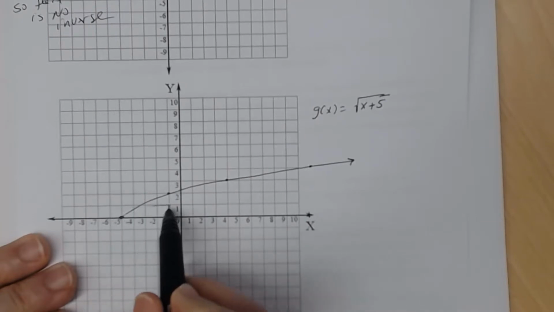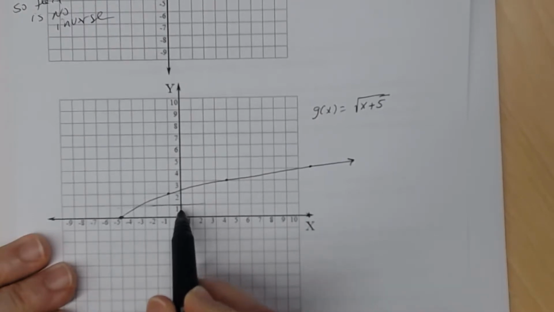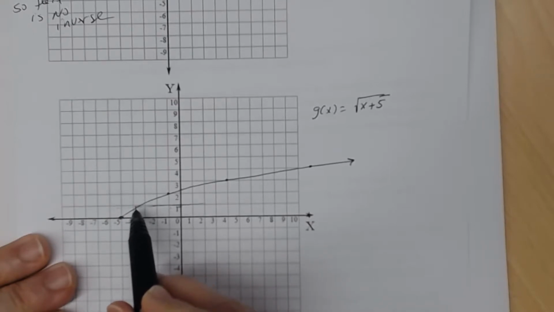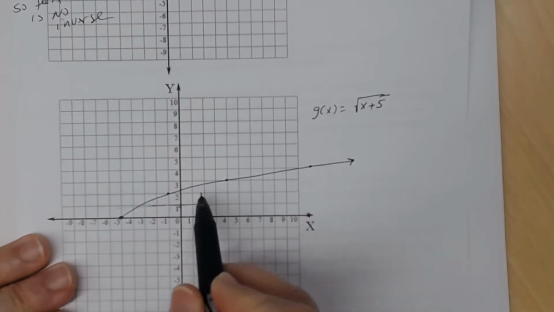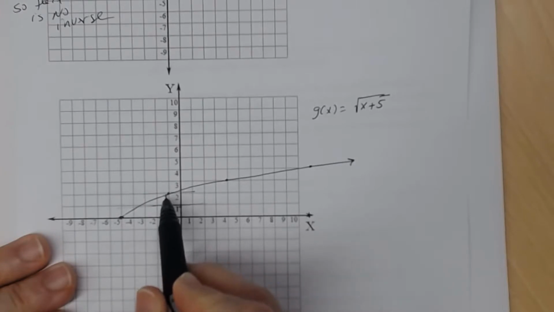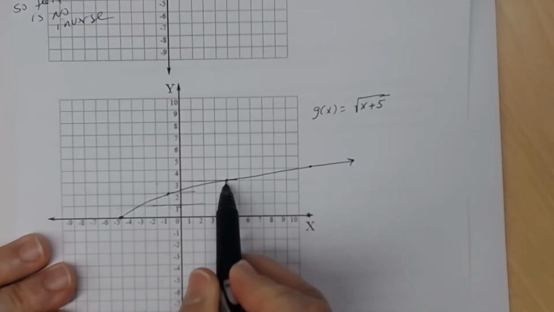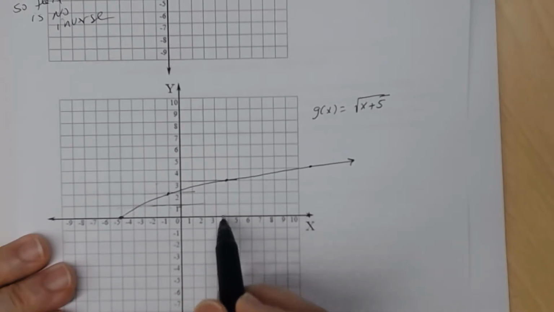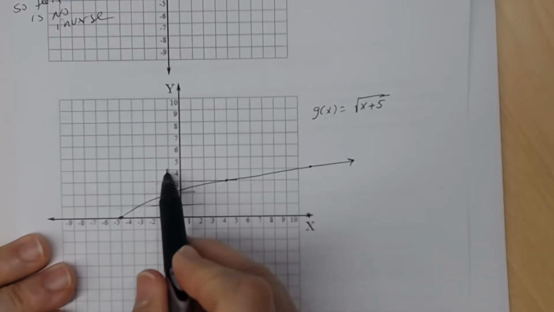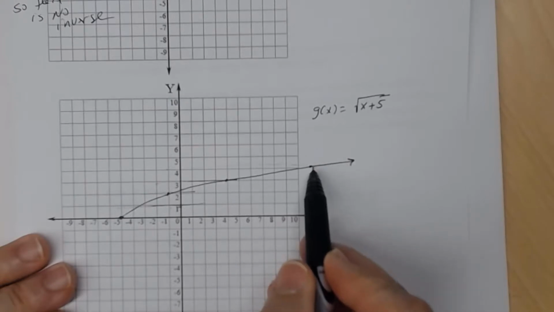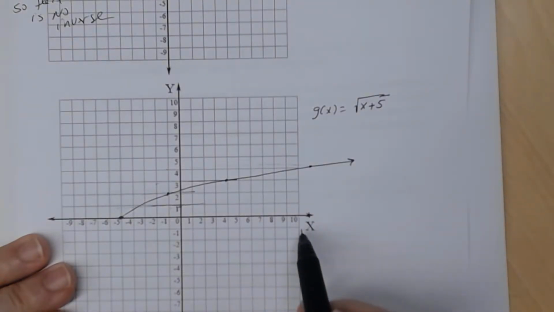When I draw a horizontal line, when y is 1, there's only one x value. When y is 2, there's only one x value. When y is 3, there's only one x value, and that x value here is 4. When y is 4, there's only one x value, that's 11.